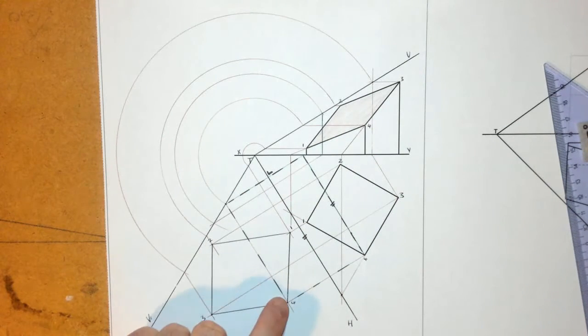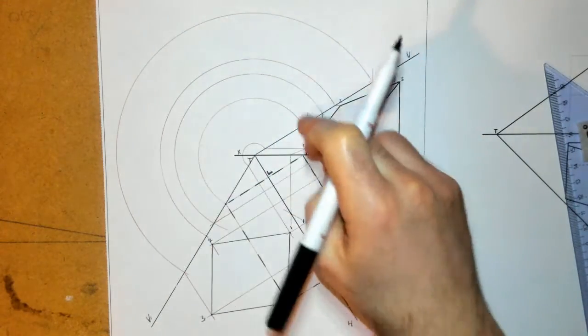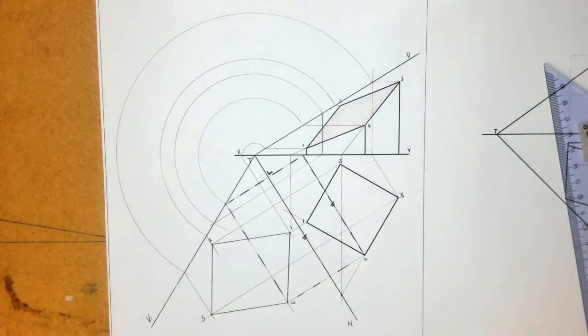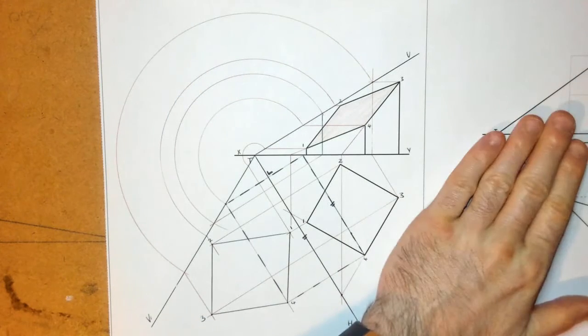That's just another way that you could find the points rather than projecting them across, rotating them around and then bringing it down. It's the exact same thing, we're just doing it another way. Hope you found that helpful, guys. That is the first question complete on that page. We're going to move over to the second question over here now on the right.